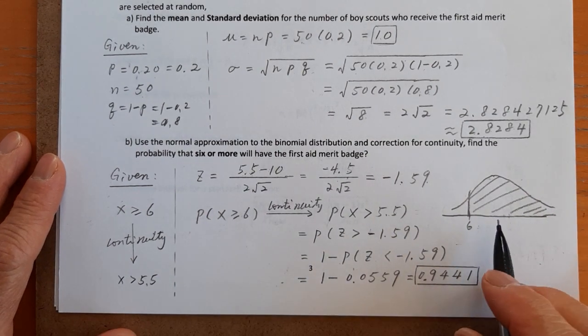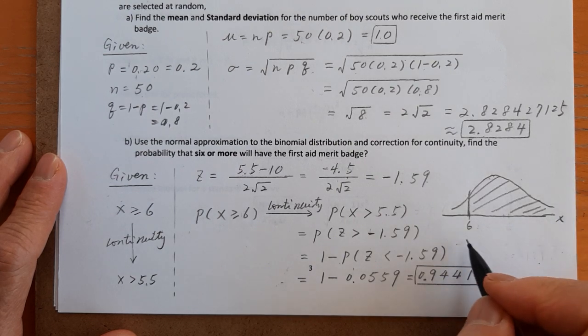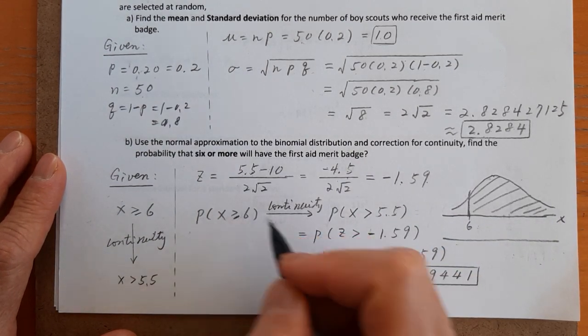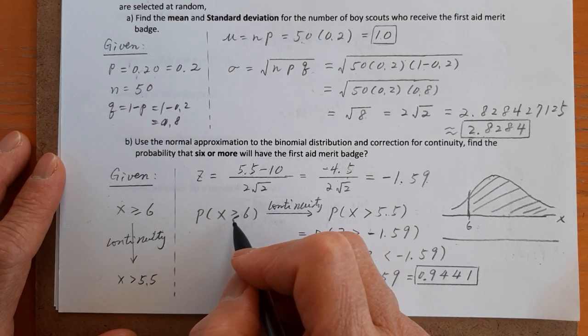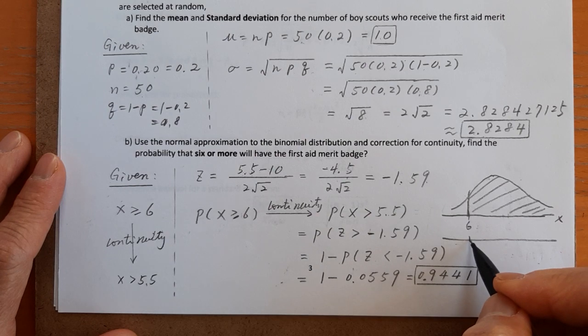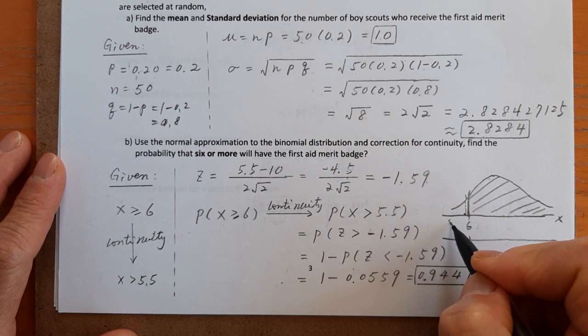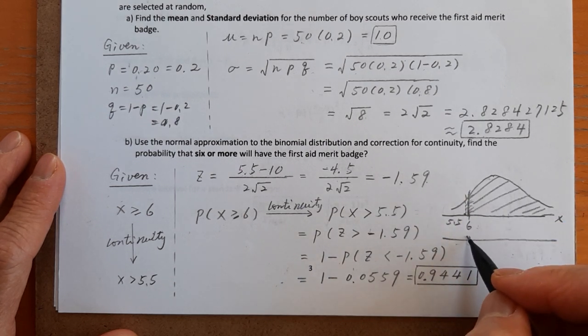If you use 6 and find the z-score, you will get strictly greater than 6. The table is only for greater than, not for greater than or equal. In order to guarantee including 6, you lower a little bit to 5.5 and find this area, which includes 6.